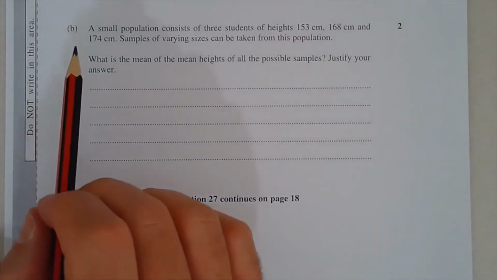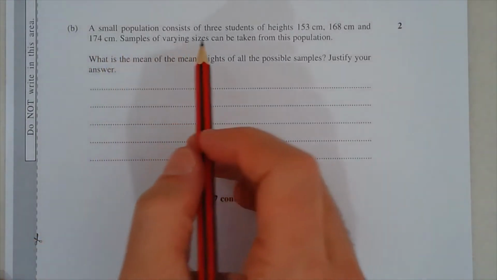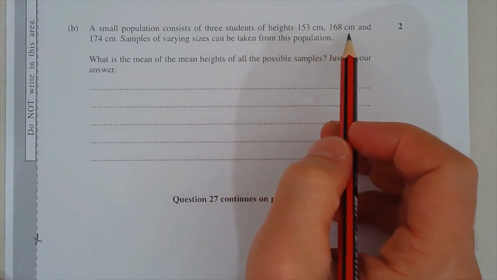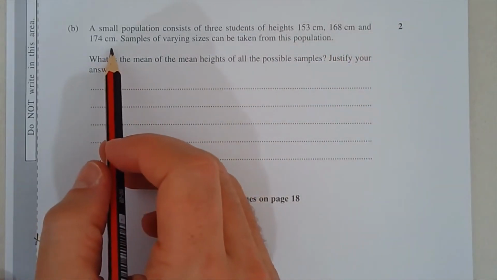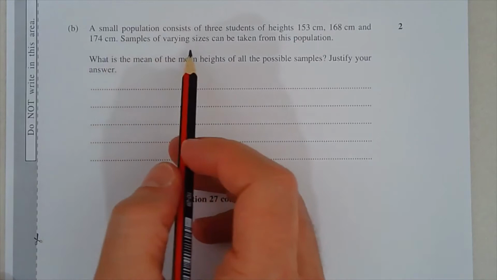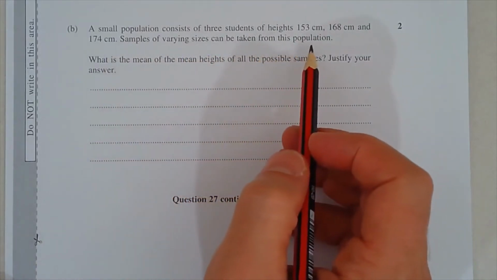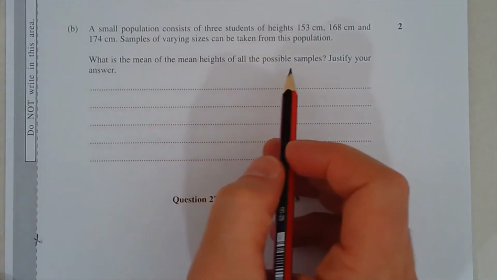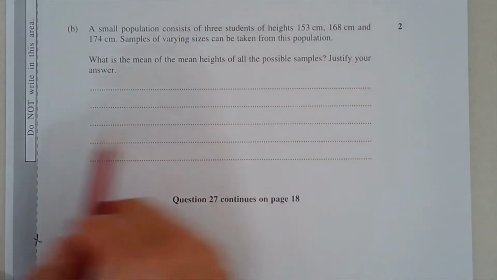Question 27b. A small population consists of 3 students of heights 153 centimeters, 168 centimeters, and 174 centimeters. Samples of varying sizes can be taken from this population. What is the mean of the mean heights of all the possible samples? Justify your answer.